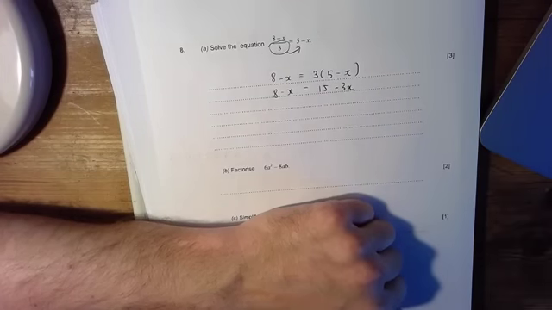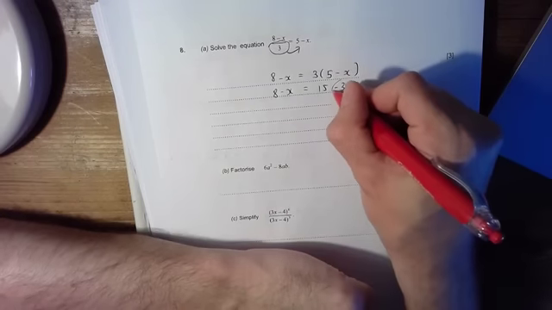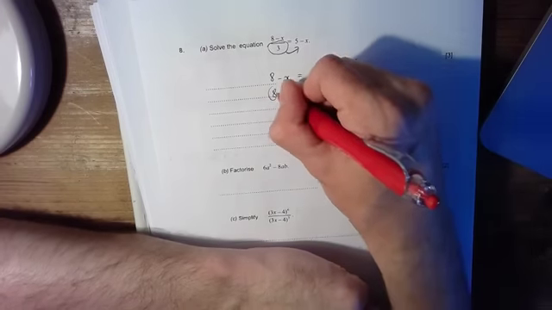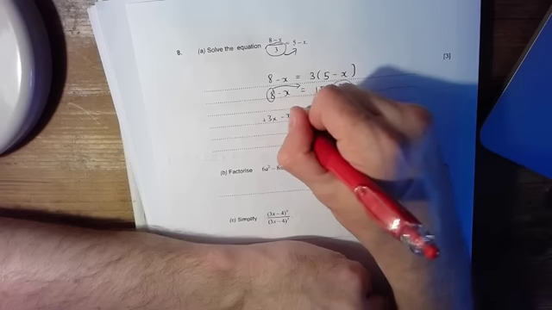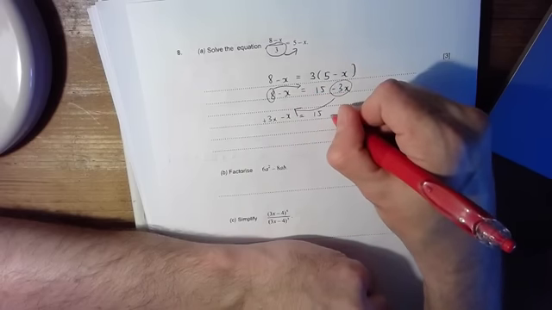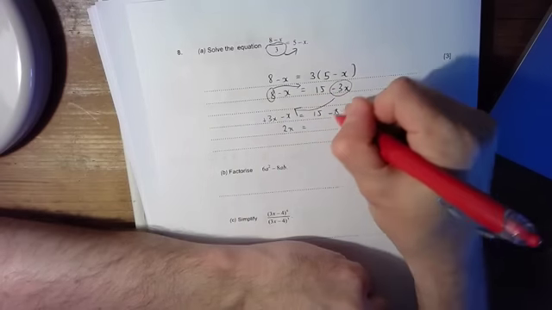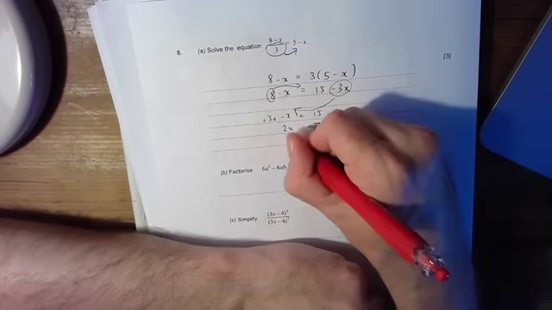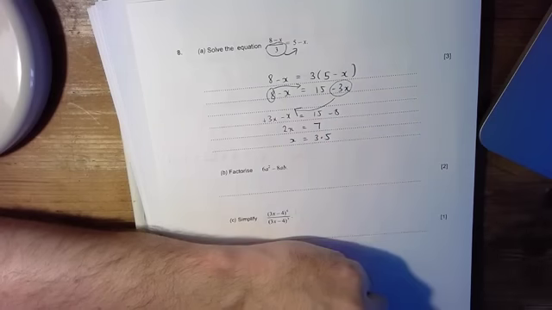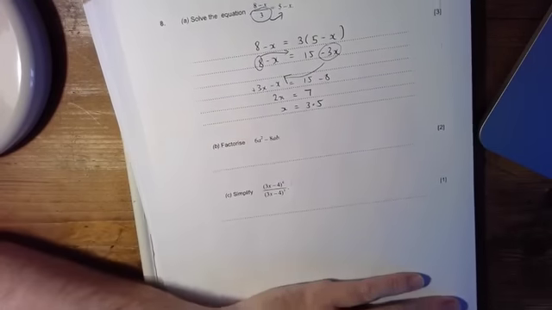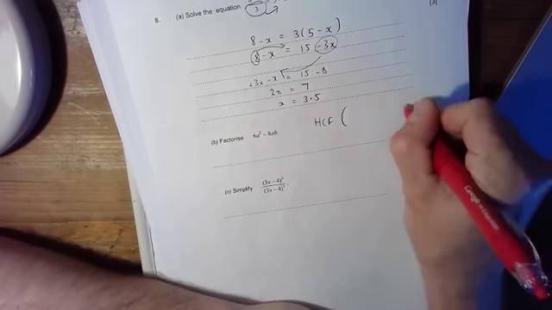Okay, the way I solve these, I look for the smallest x. That is minus 3. Minus 3 is smaller than minus 1. Okay, so I'm going to take this over to this side and get anything without x over to this side. So that is going to give me now plus 3x minus x is equal to 15 and then minus 8. 3x take away x is 2x, and then 15 minus 8 is 7, and then x would be equal to 7 divided by 2, which is 3.5.